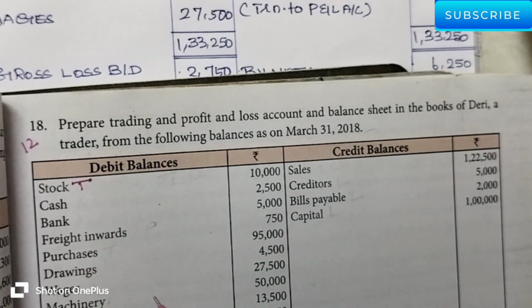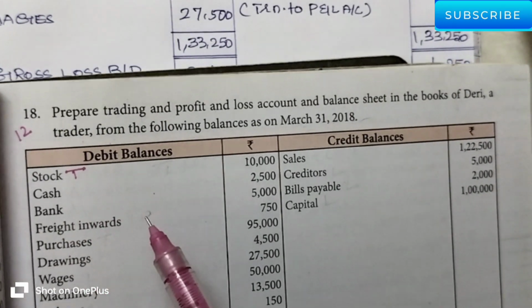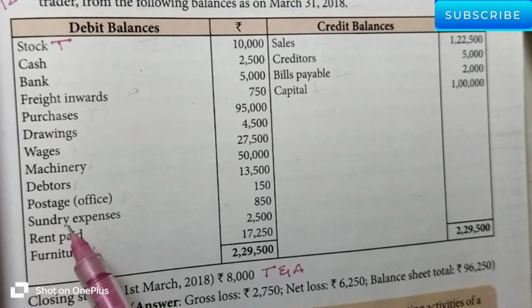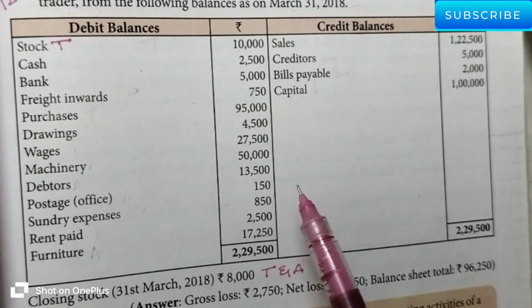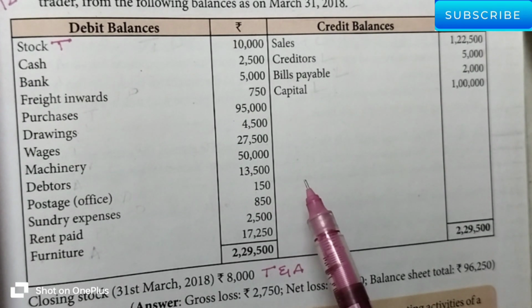As per the format of the trading account, you have to enter opening stock, purchases and purchases return. After that you have to enter direct expenses, manufacturing goods related expenses and purchases related expenses, on the debit side of the trading account. In the same way, in the profit and loss account, you have to enter indirect expenses and losses on the debit side, and the indirect income and gains on the credit side of the profit and loss account.